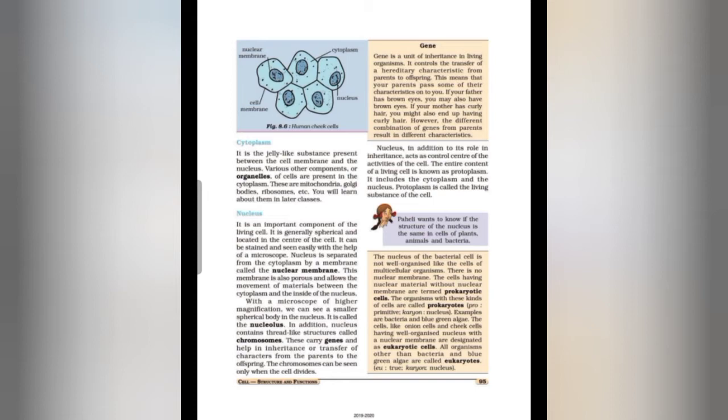In the nucleus there is the nucleoplasm, the fluid present in the nucleus. It has a small spherical body inside the nucleus, called the nucleolus, and it is rich in RNA, that is ribonucleic acid. Then chromosomes.